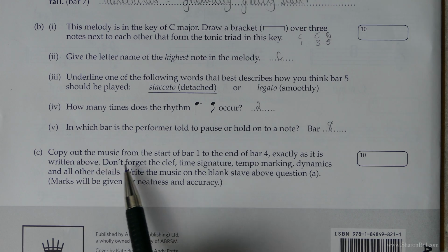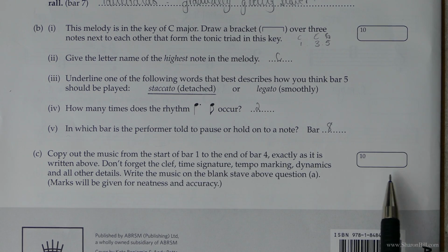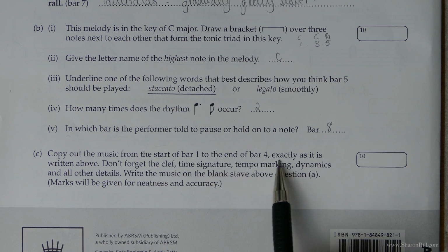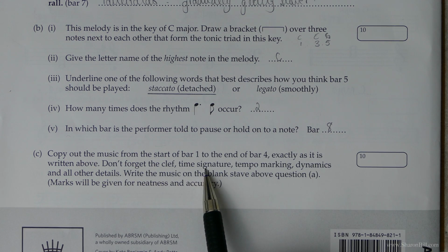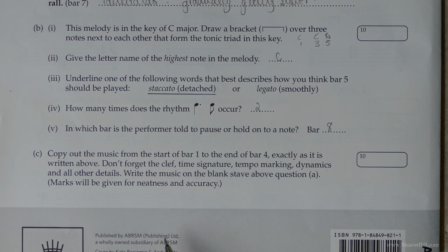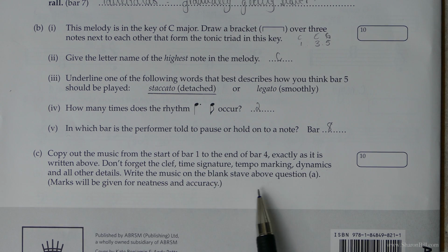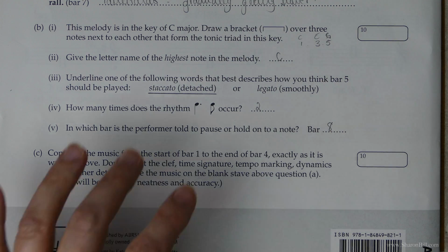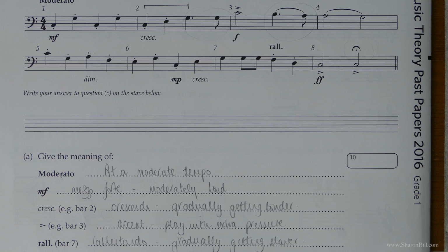And then really that's the thinking done. Copy out the music from the start of bar 1 to the end of bar 4. We get 10 marks for merely copying. You've just got to be very careful that you copy exactly the parts that they want. They even generously tell us, don't forget the clef, time signature, tempo marking, dynamics and all other details. So remember, marks will be given for neatness and accuracy. No excuses really for losing any marks here with just copying. So make sure your pencil's nice and sharp. We're going from the start of bar 1 to the end of bar 4.